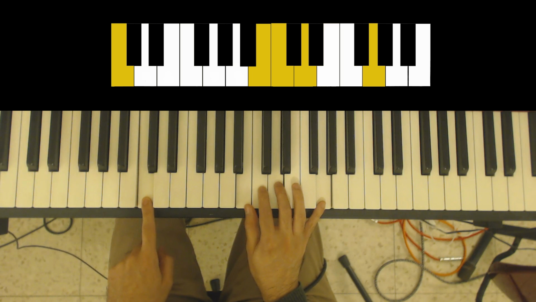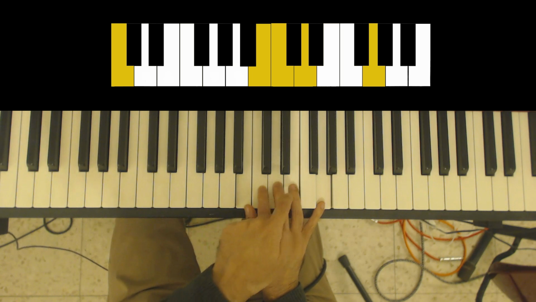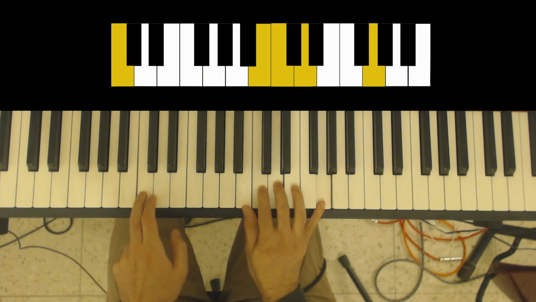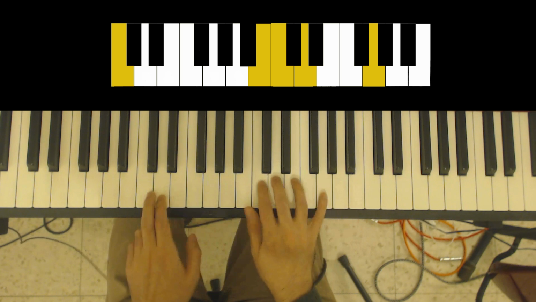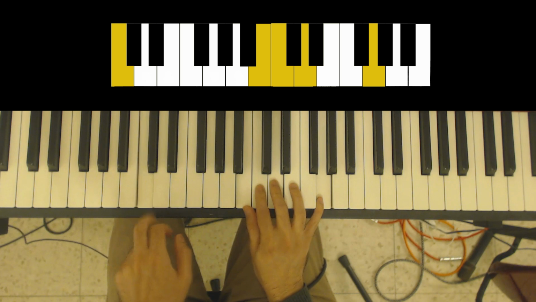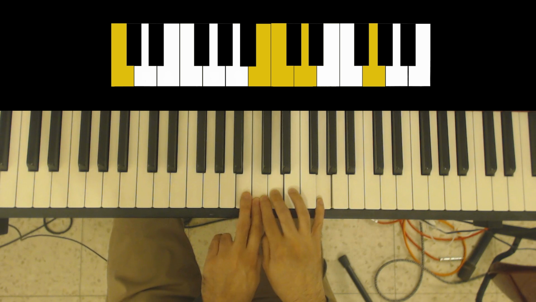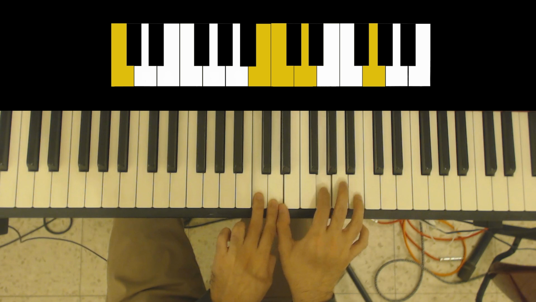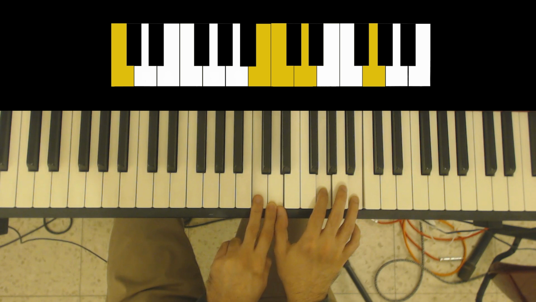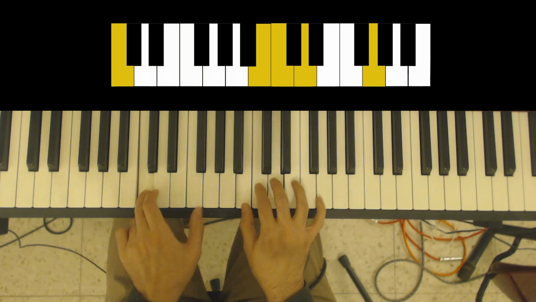This is not strictly a C major 7th chord because I'm omitting the 3rd. So what I have here, if I just move the notes around, I'm going to omit the C here. I'm going to take this B up an octave. This is a C major 7th sus2. So the 3rd becomes a 2nd.